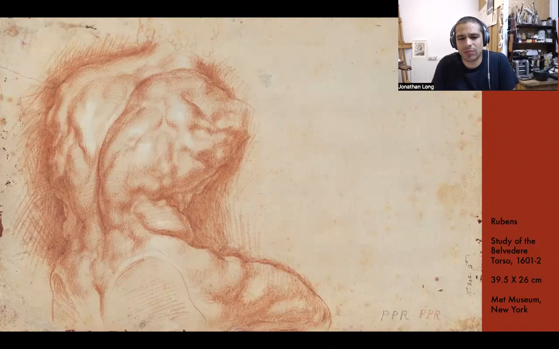The artists of this period, up until academicism and, you know, 18th and 19th century classicism, were far more expressive in their drawings before the realist schools were established.